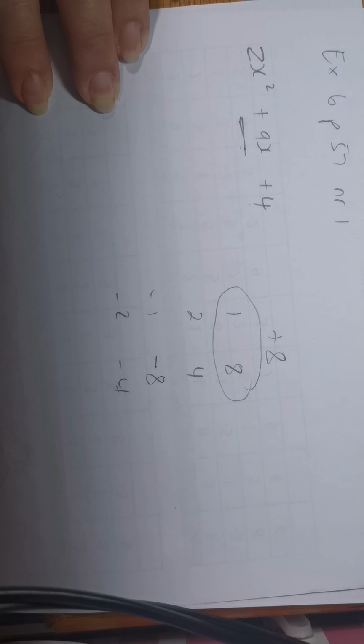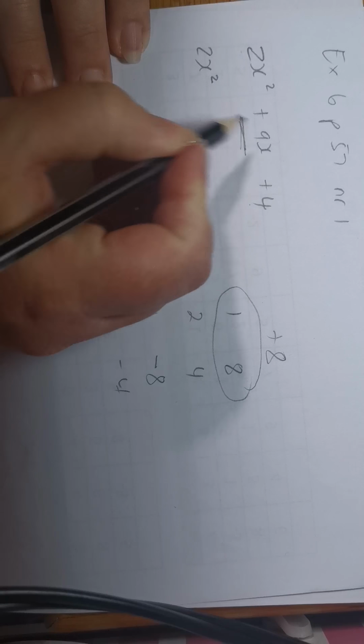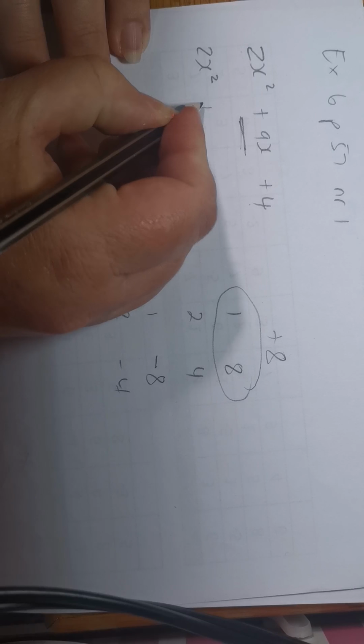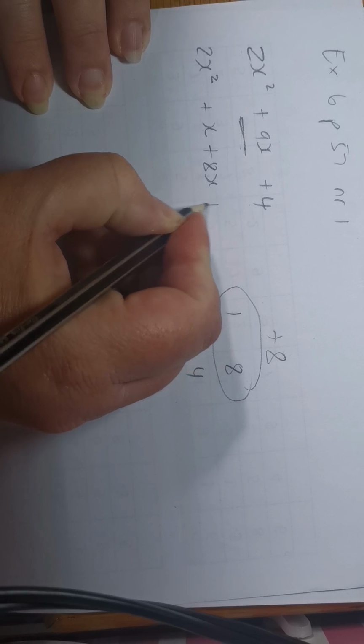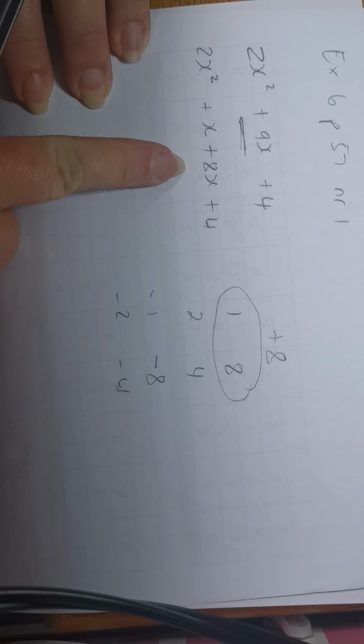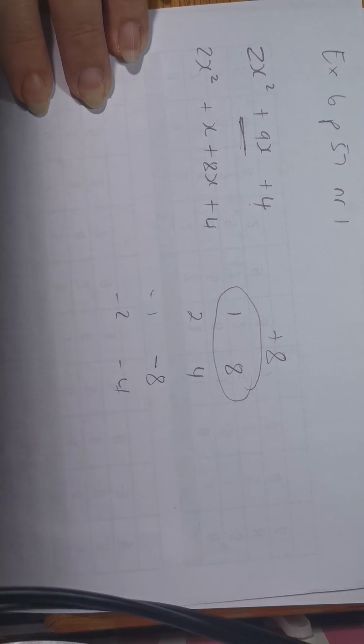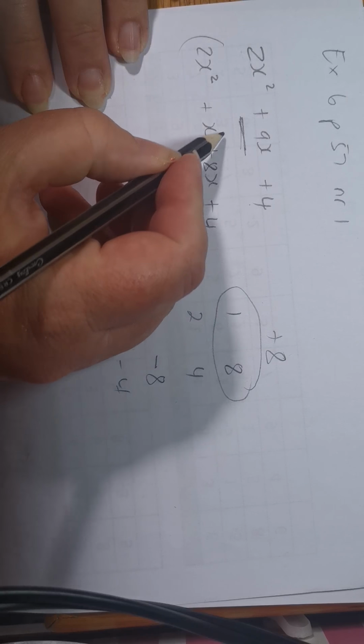So, in other words, I'm going to now write down my 2x squared, and I'm going to break up the 9x into plus 1x plus 8x. Because do you agree that 1x plus 8x will get me back to 9x? Alright, then I've got 4 terms. As soon as you've got 4 terms, we group.